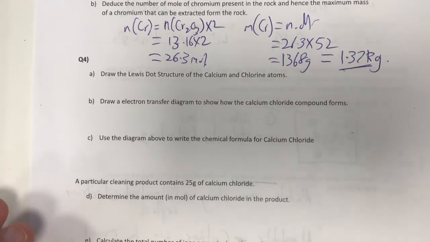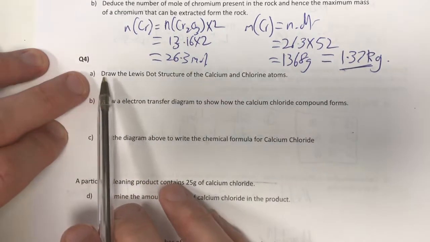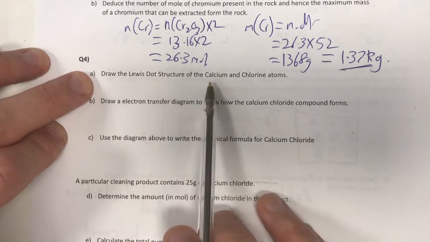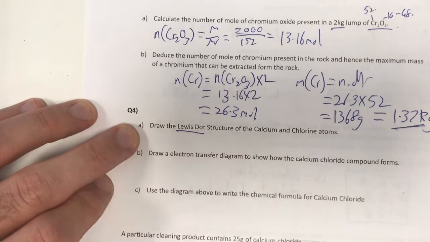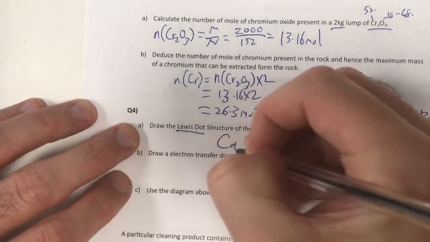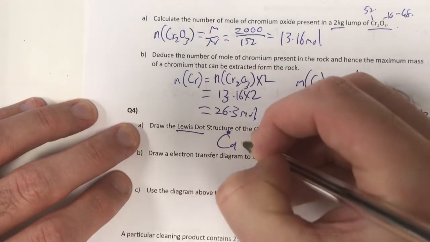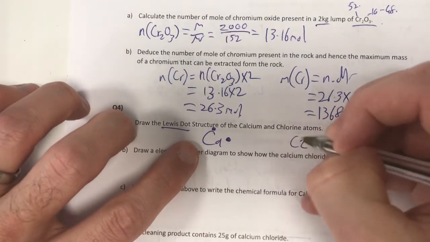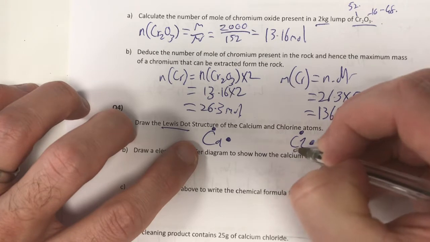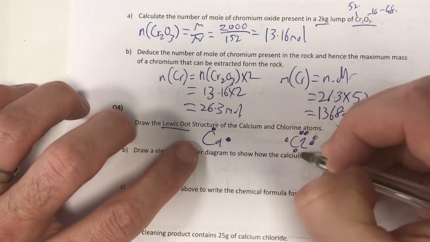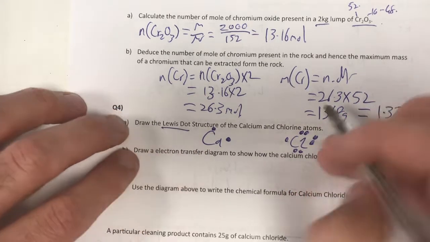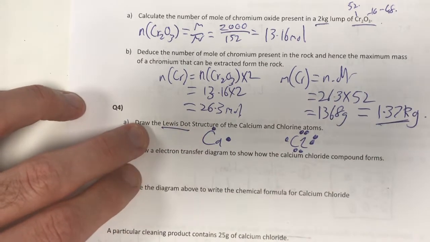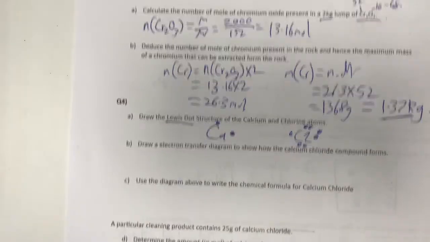Question 4 in our materials test. First, this part is draw the Lewis dot structure for calcium and chlorine atoms. So Lewis dot structure is my outer shell electrons. Now calcium has 2, so I've got 1 electron there and 1 electron there. Chlorine here is in group 7, so therefore it's going to have 7 electrons in its outer shell. So there's my Lewis dot structure. So knowing Lewis dot structure means the outer shell, valence electrons.